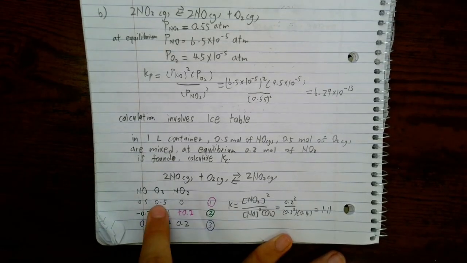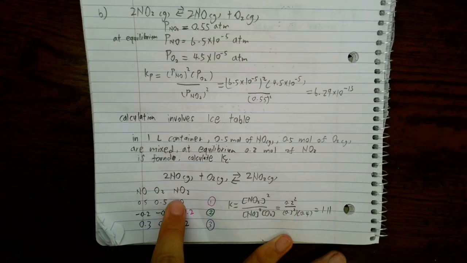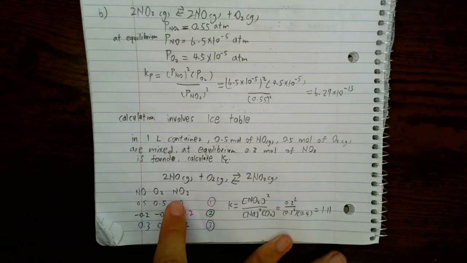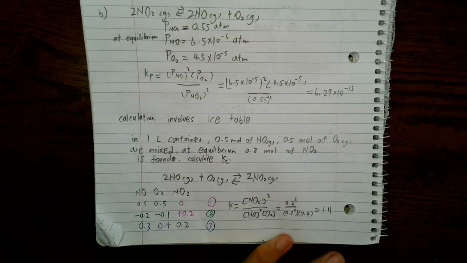The first and second are the starting amounts for those substances. Notice that, although it is not mentioned in the question, for NO2 we are starting with none. We know the ending concentration of the NO2.